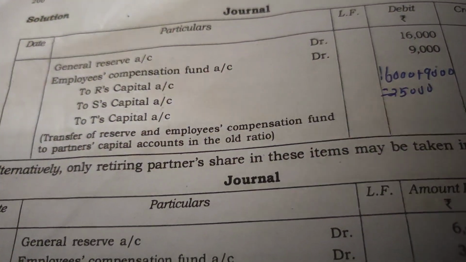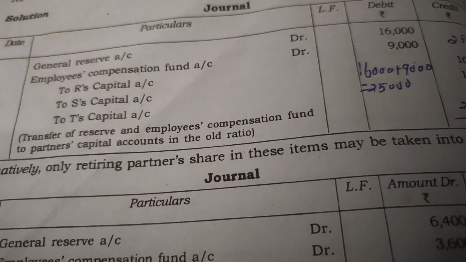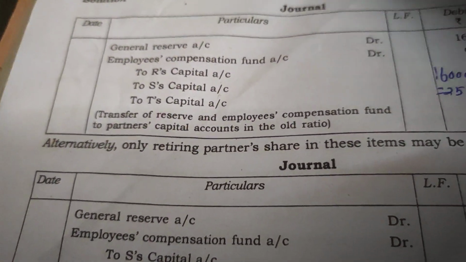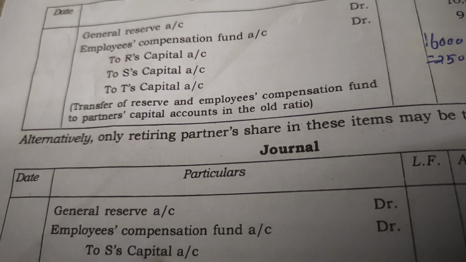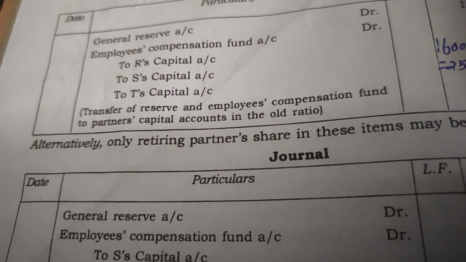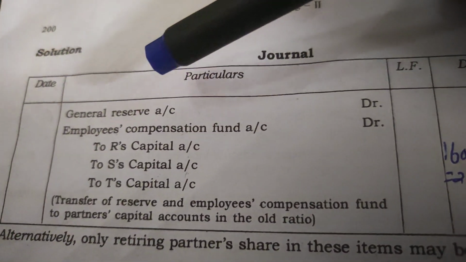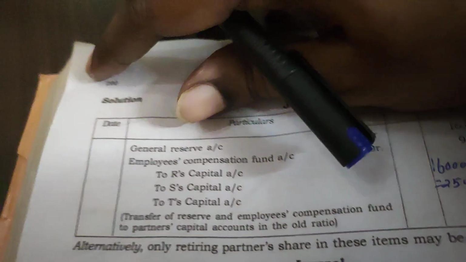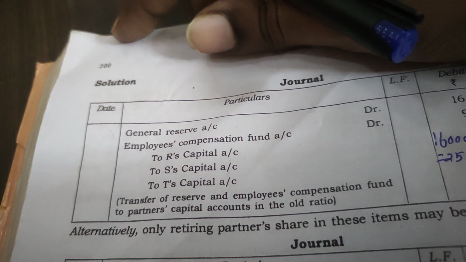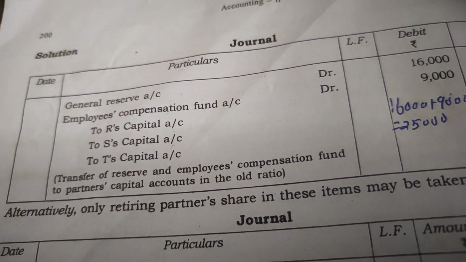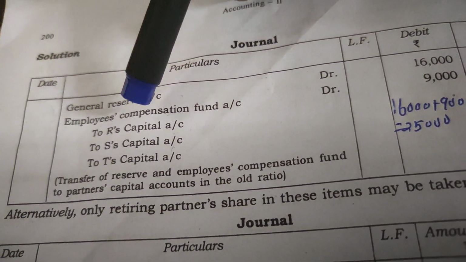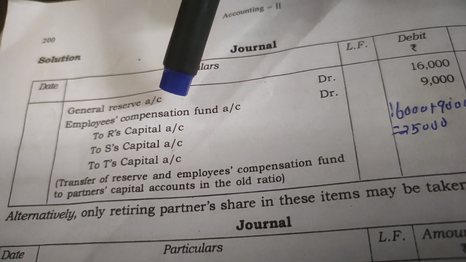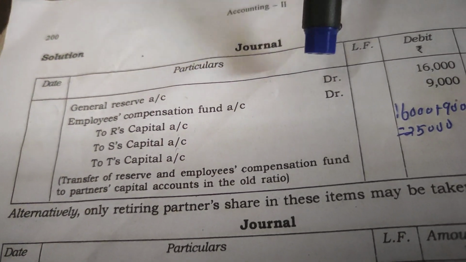The entry will be, the format of the entry we have already discussed. The concerned reserve account is debited, to all partners. So the reserve account will be general reserve account and employees compensation fund, the reserves given. So those two accounts we are debiting.